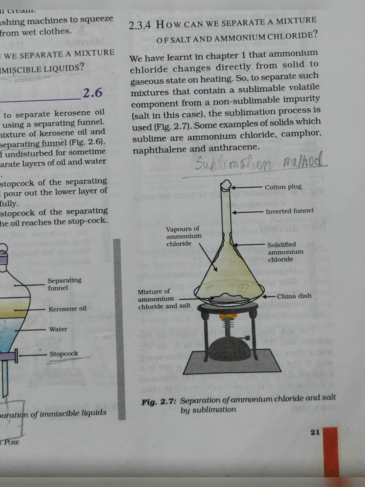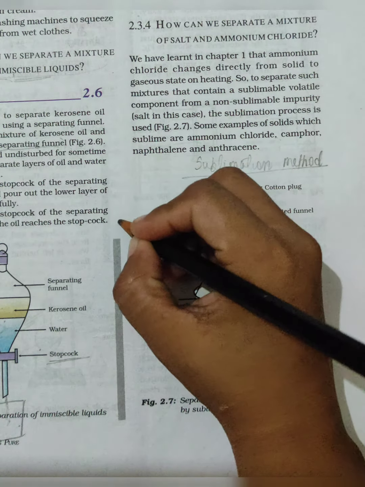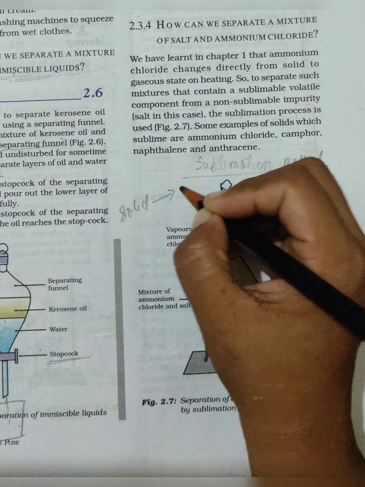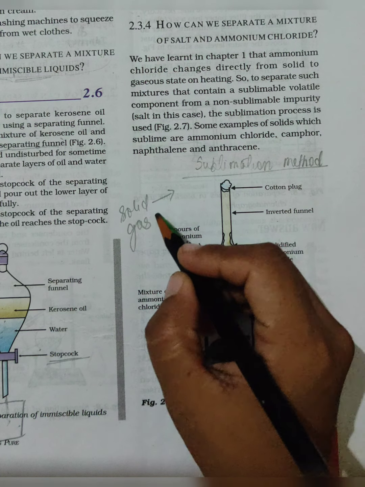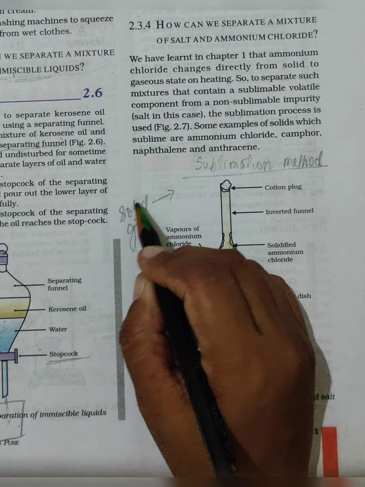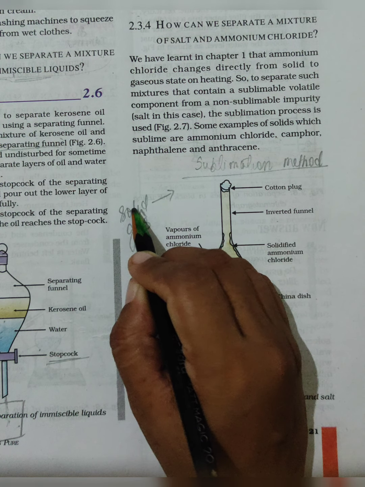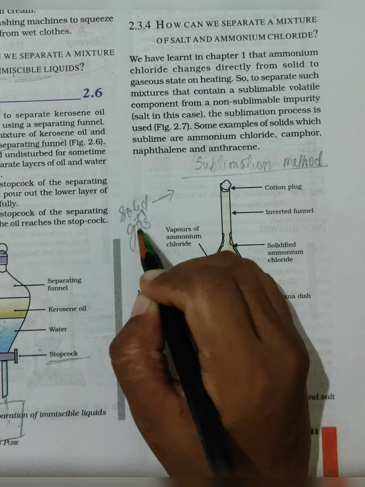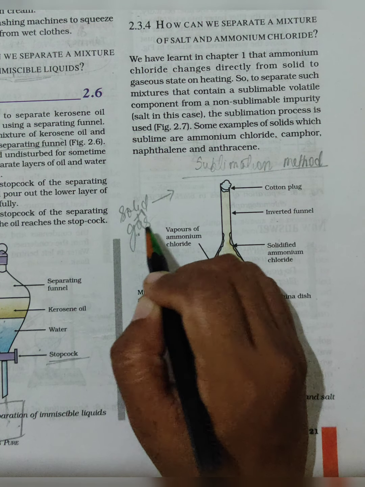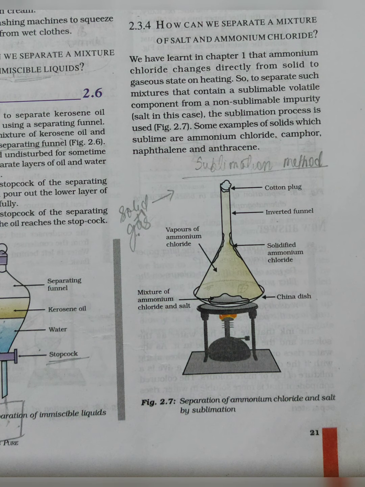Now what is the sublimation method? It is a process in which a solid is converted directly to gas, and on cooling, the gas can directly be converted to solid. That means vice versa. Here the solid gets directly converted to gas. There is no liquid form. A solid getting converted directly to gas, or a gas getting converted directly to solid, is known as sublimation. So this method will be used in this process.